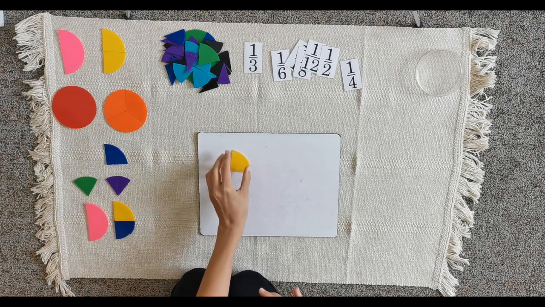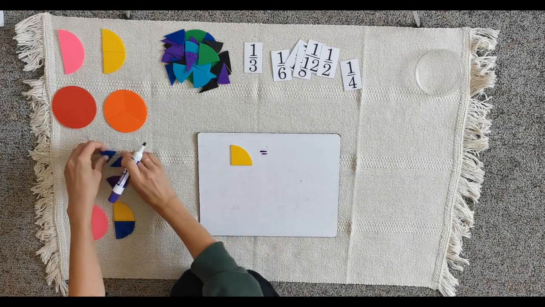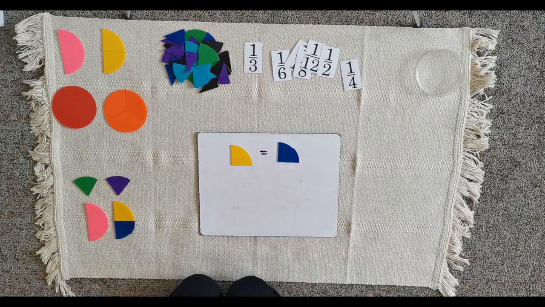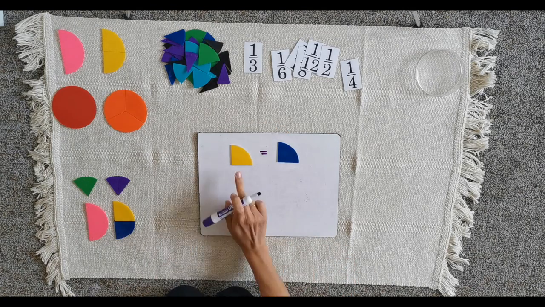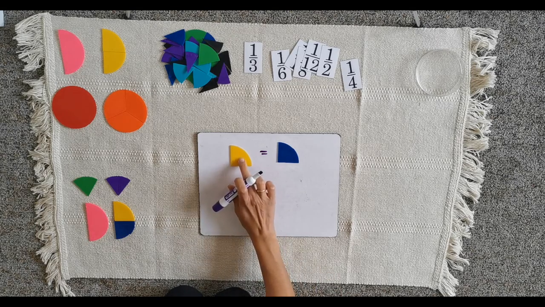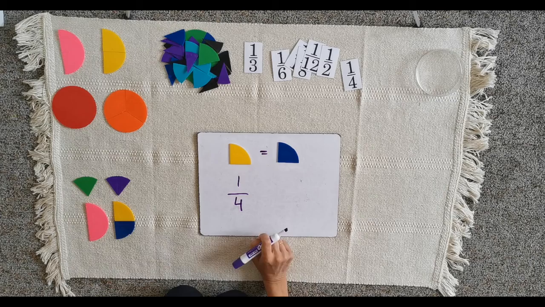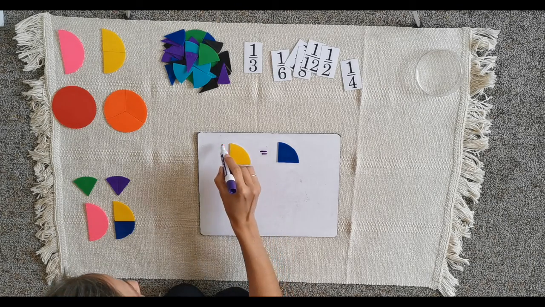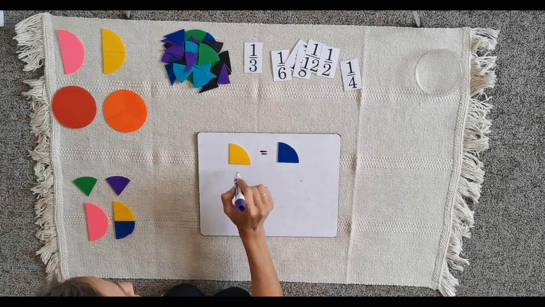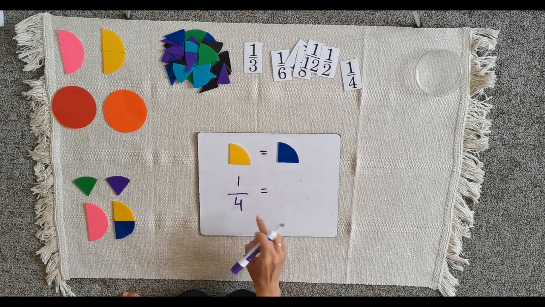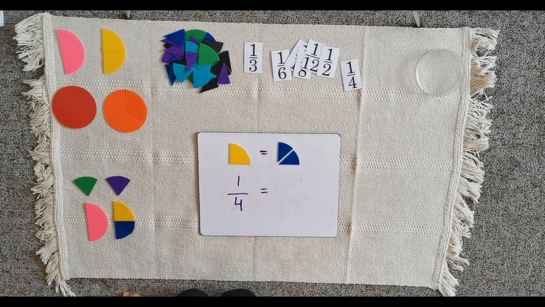What about this? This is equal to 2 of this. But I know this is 1 what? 1/4, because it's 1 part, and to make the whole I will need 4 parts. So it's 1/4. So this fourth is equal to, we need to know how much is this blue one.